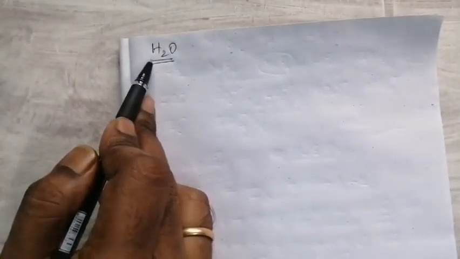H2O. It's a very common molecule, the water molecule, H2O. Here oxygen is the central atom since it is surrounded by two hydrogen atoms. Now oxygen, the electronic configuration is 1s2, 2s2, 2p4. So how many electrons in the valence shell? It contains 6 electrons in the valence shell.